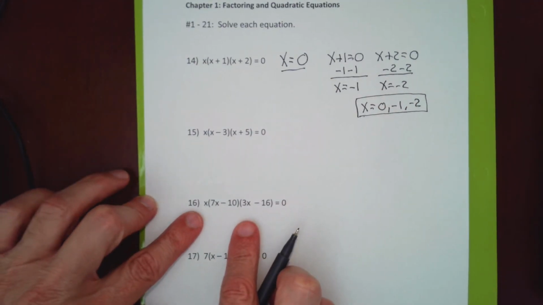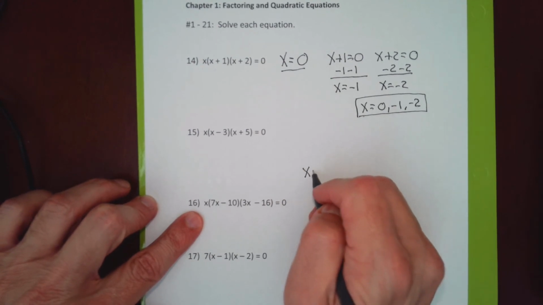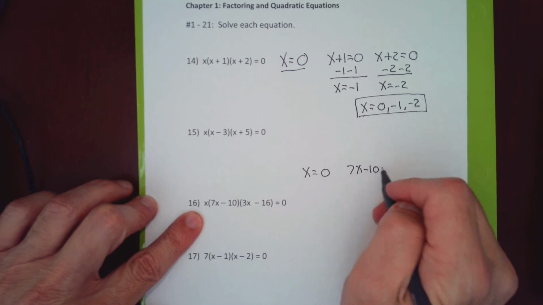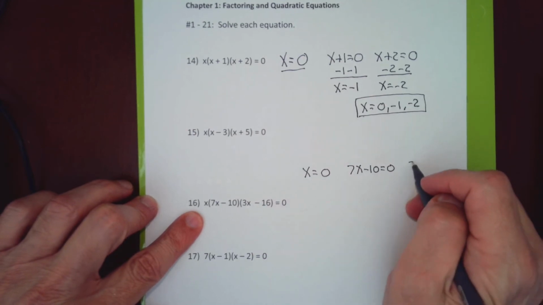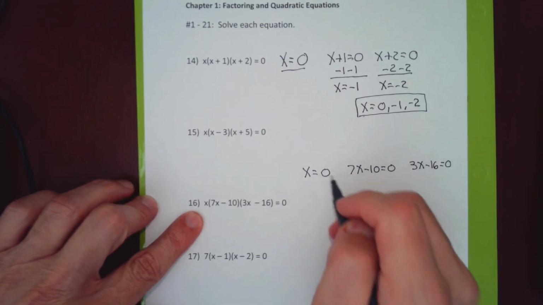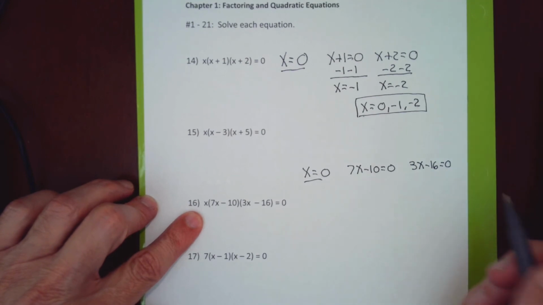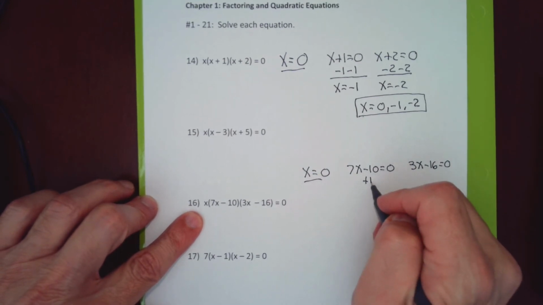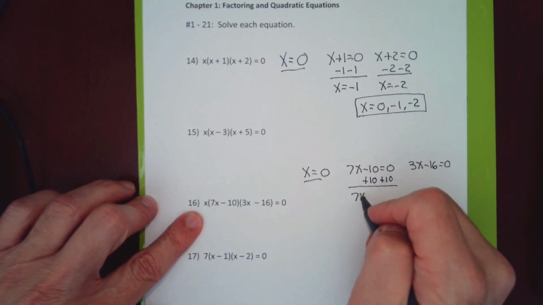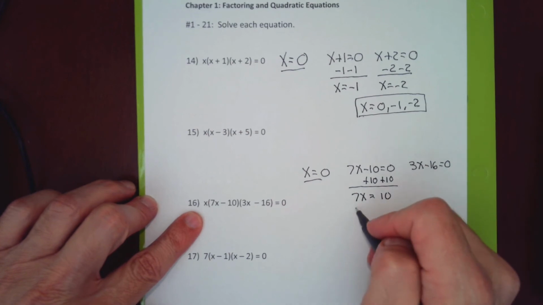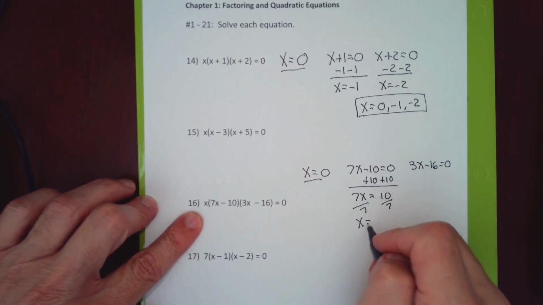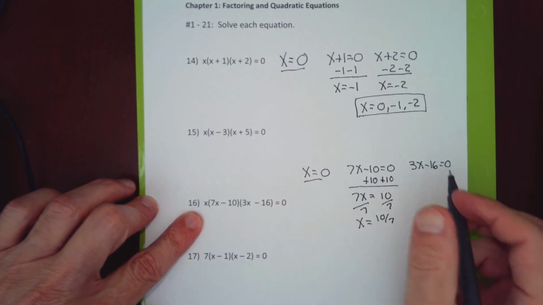16, it's ugly. Common factor of x gives a solution of 0. The other pieces are going to give me fraction solutions. I can check them, but I don't have to. So first I get x equal to 0, common factor with an x. And now I'm going to add 10 and divide by 7, to give me x equal to 10/7 for my second numerical part of the solution.